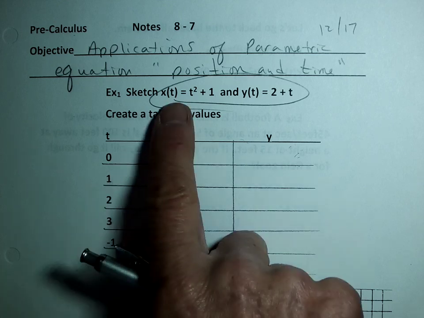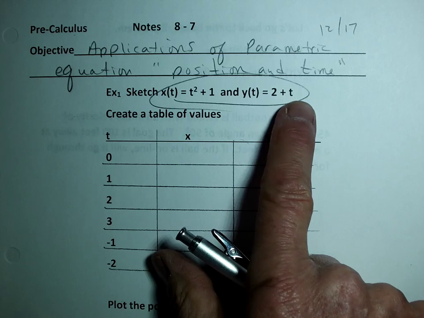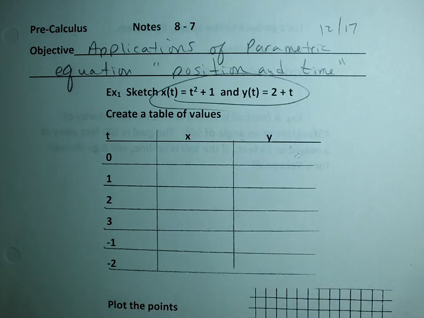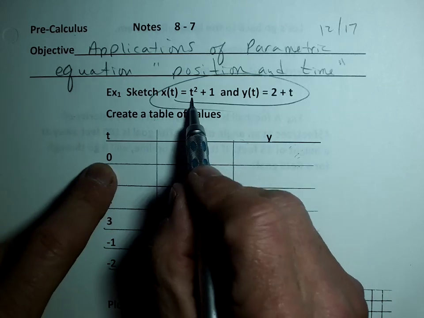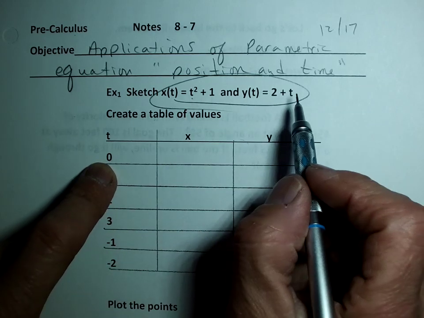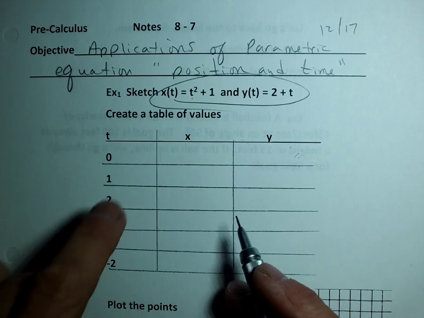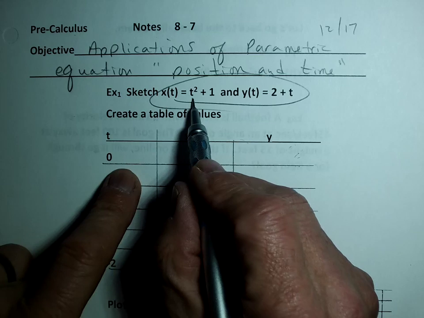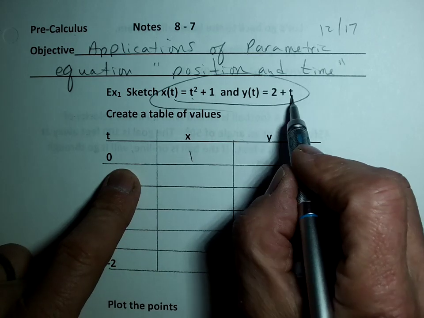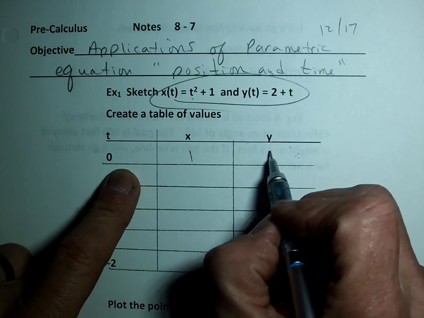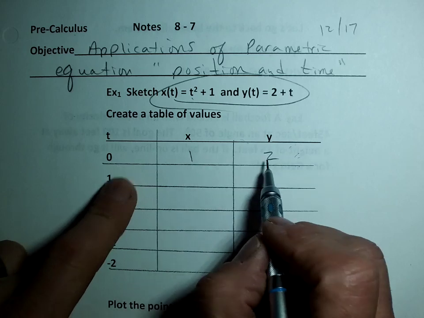let's sketch. X of t is t squared plus 1, and y of t is 2 plus t, all right? So create values. We're just going to plug in 0 to negative 2. I've plugged in 0 for t into both, and we'll get an x value and a y value, which is a position. So at 0 seconds, 0 squared is 0 plus 1 is 1. I plug in 0 here, I get 2. So we know that the particle, the ball or whatever, is at the position 1, 2 at 0 seconds.